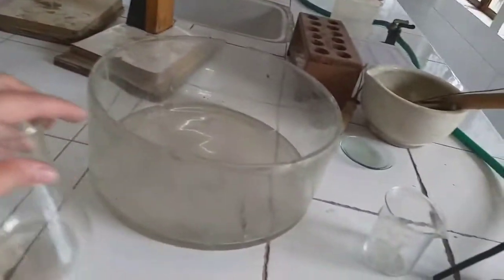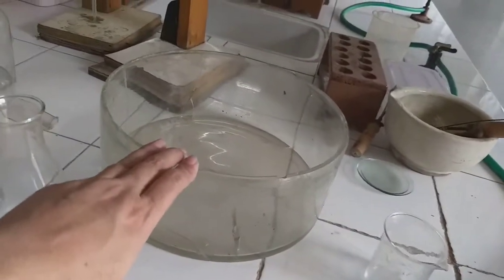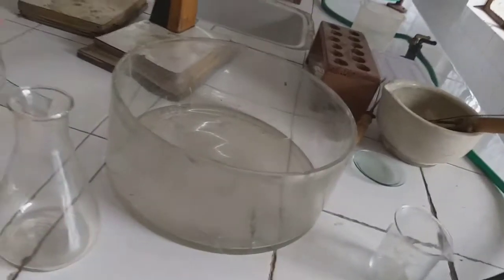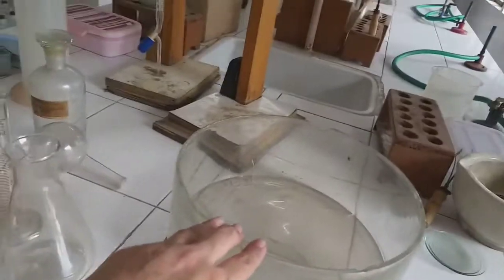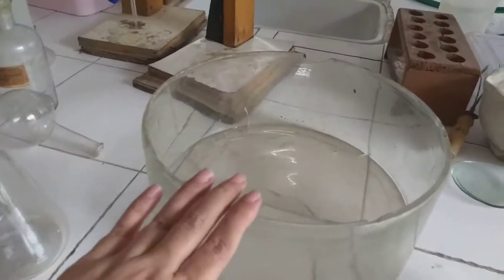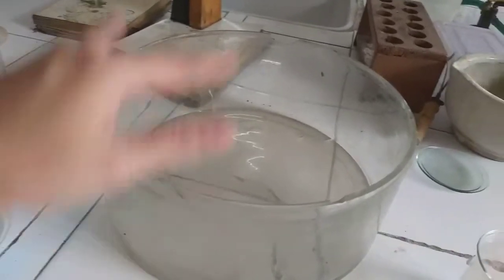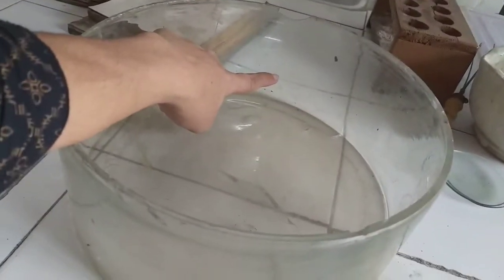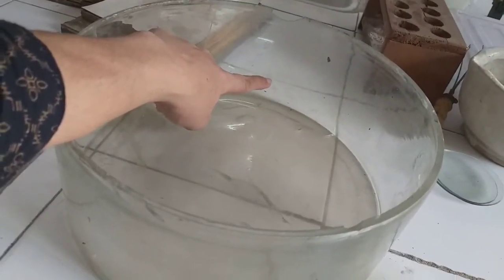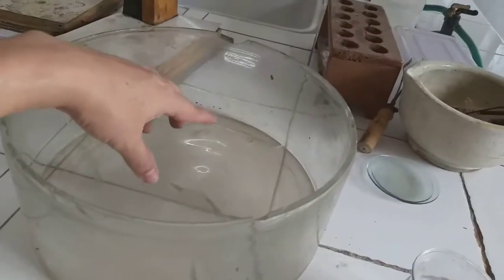Now after this we come to the next apparatus. This is a big container. This container is called a trough, and you must have seen it in those diagrams where gases are produced. In chemistry, it is mostly used for collecting gases. We fill this container generally with water up to a height of 1 inch, or maybe 2 inches, or 2.5 inches, or maybe 3 inches.